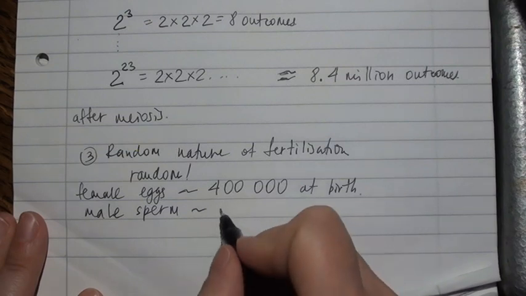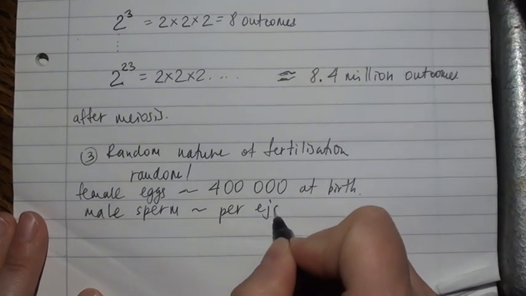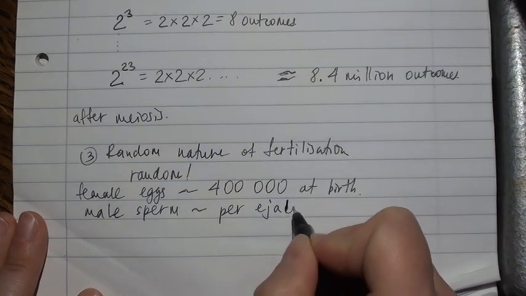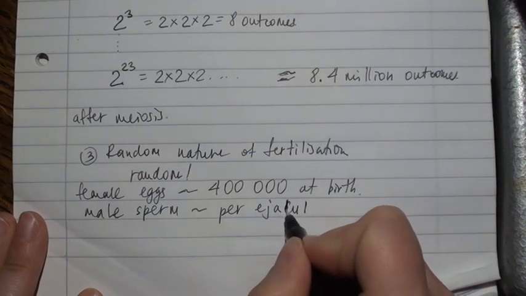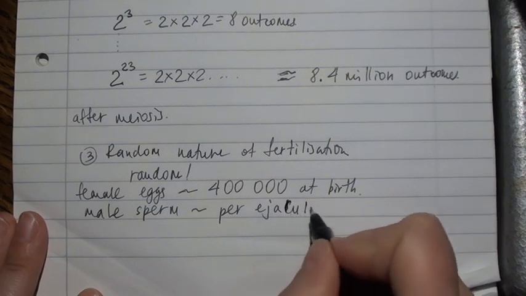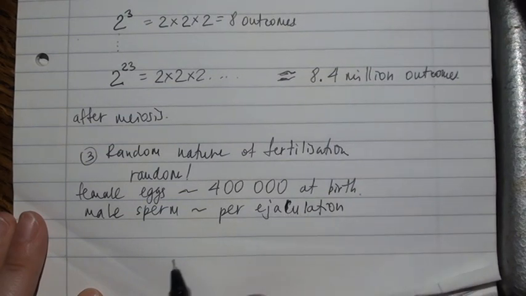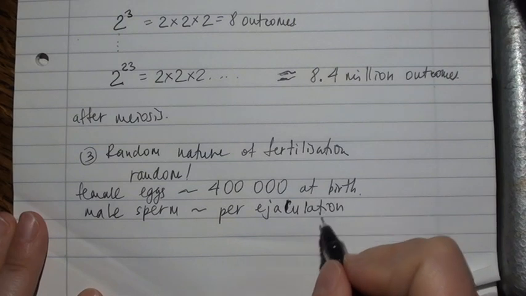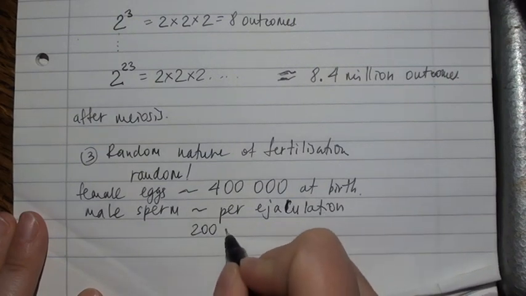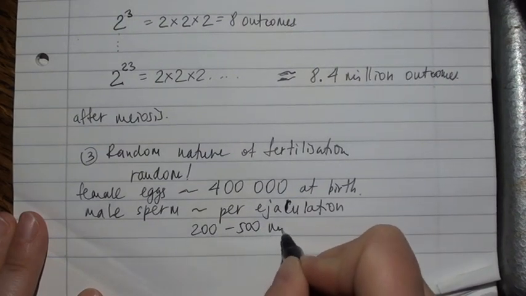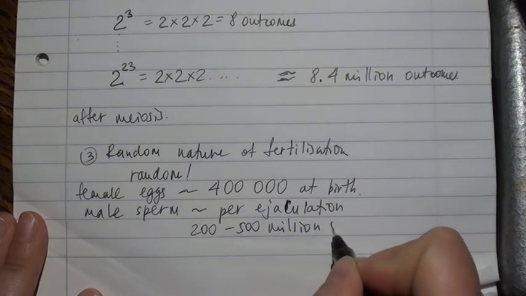This is not just at birth, but per ejaculation, we are talking around 200 to 500 million sperm cells.